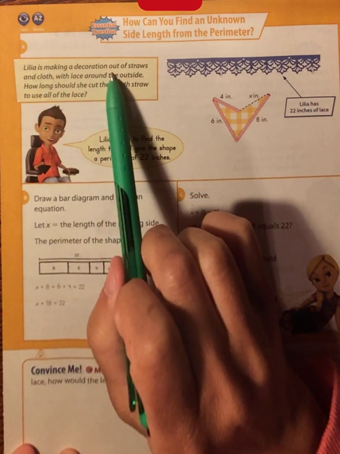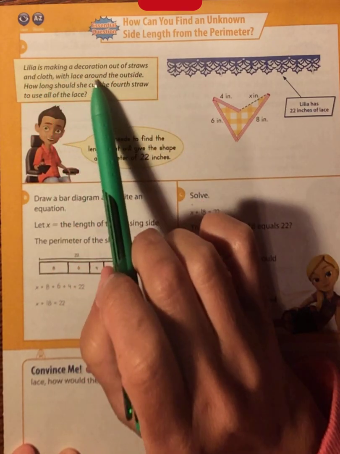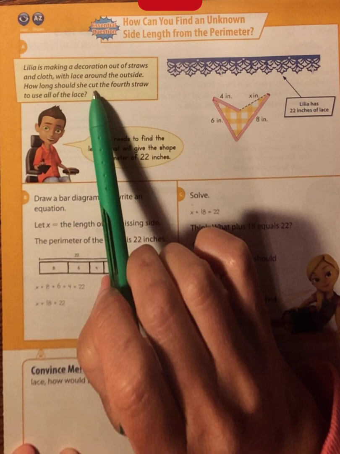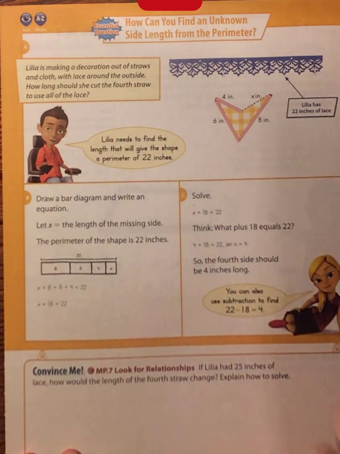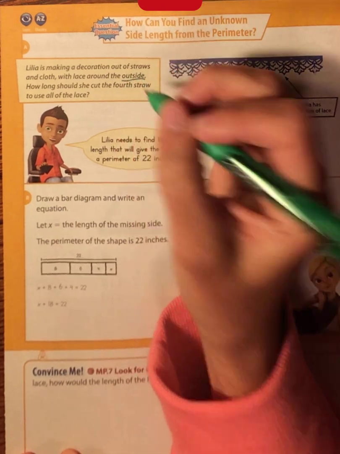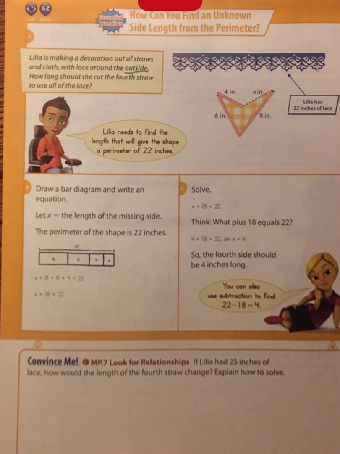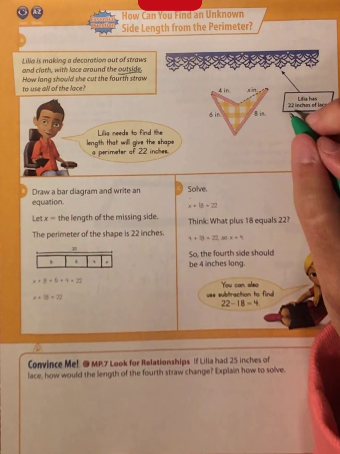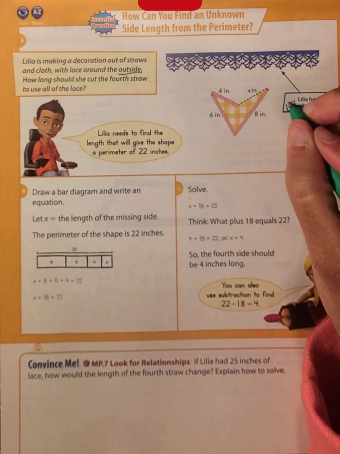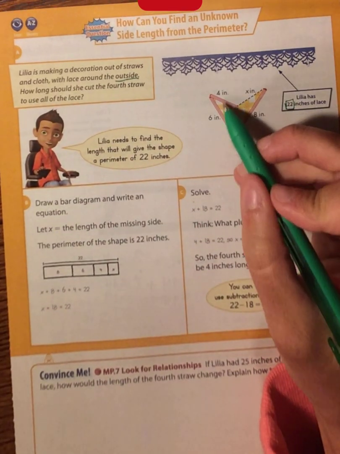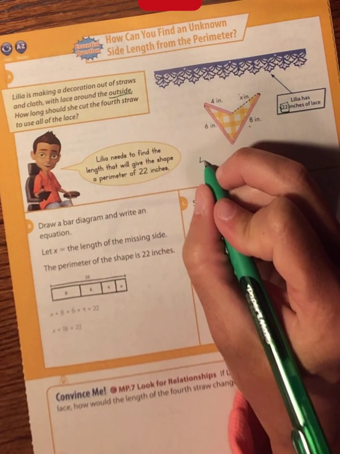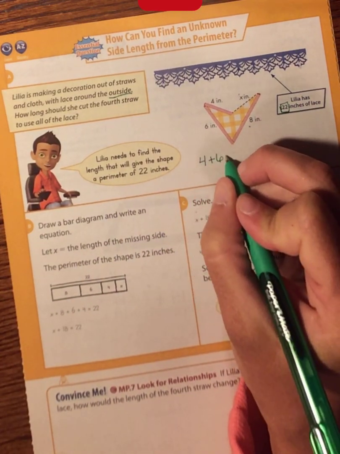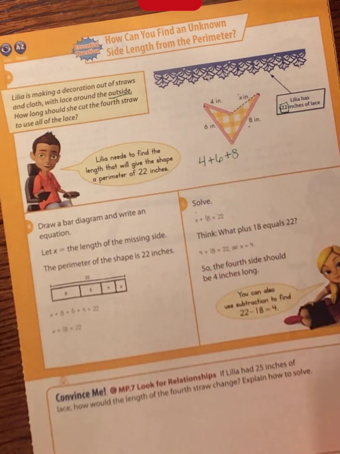Lila is making a decoration out of straws and cloth with lace around the outside. How long should she cut the 4th straw to use all of the lace? And because it says outside, we know that we are talking about perimeter. So Lila has 22 total. And these are the sides we know, and here is our unknown side. So we're going to set up our problem exactly the same. We're going to add together what we already know.